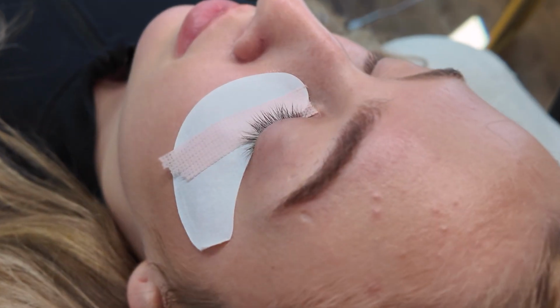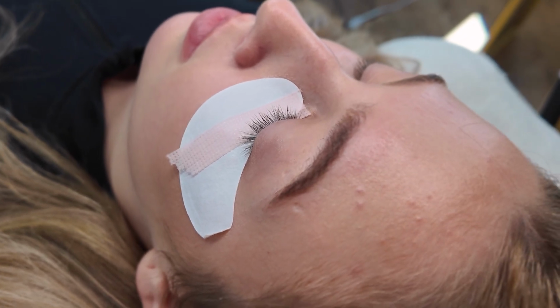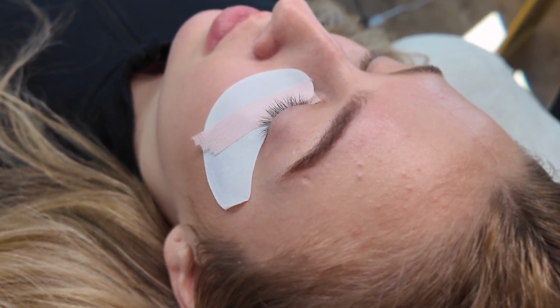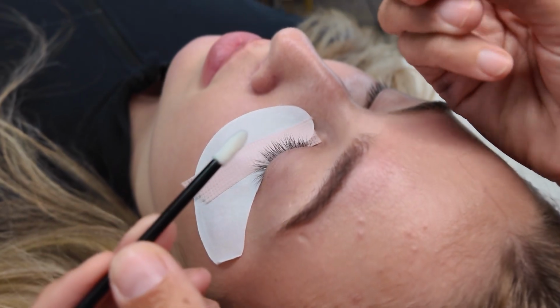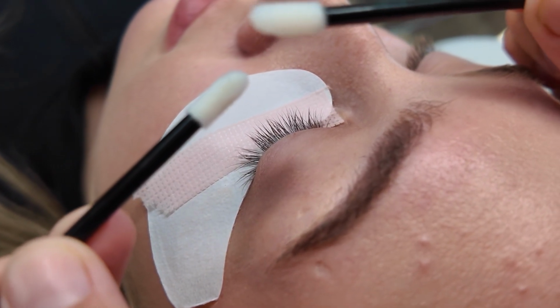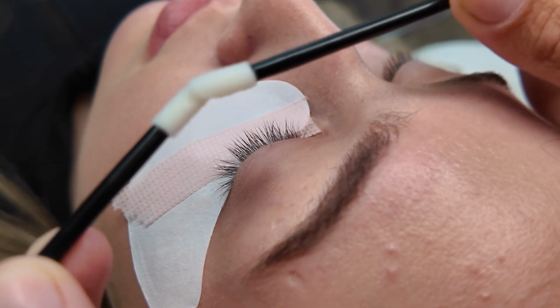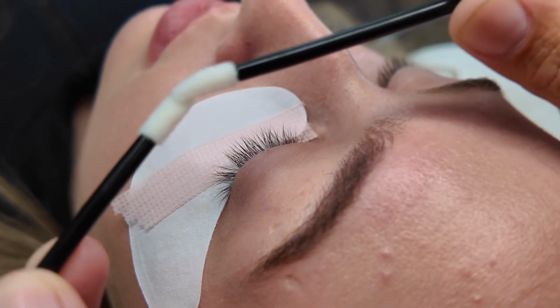So primer is a must for these clients, so I'm gonna start with that. In order to prime, I just coat a lint-free applicator in primer, and then to avoid getting it in my client's eyes, because we've all had that happen at some point and it's not the go, just transfer some of that product onto an additional lint-free applicator or micro swab.